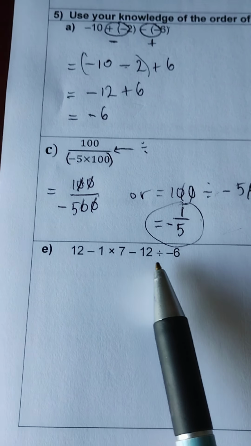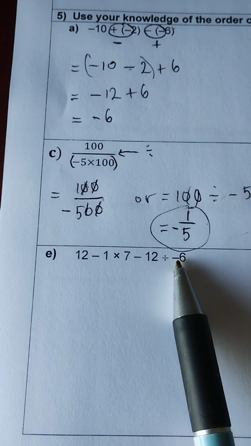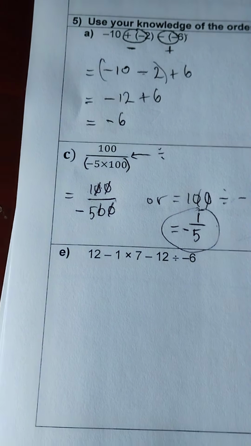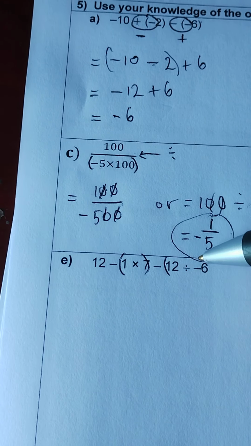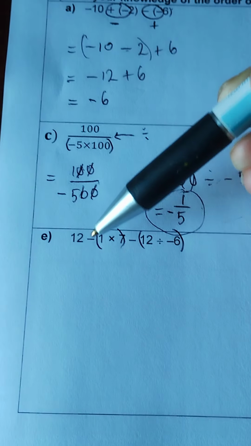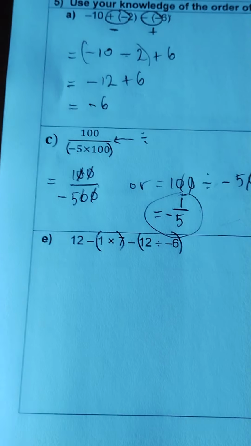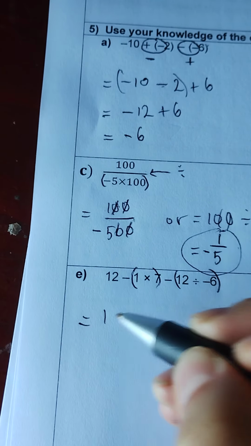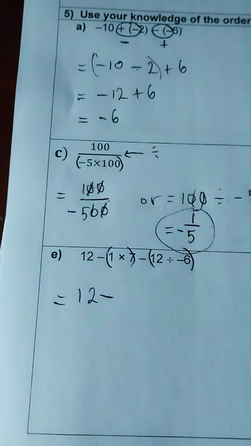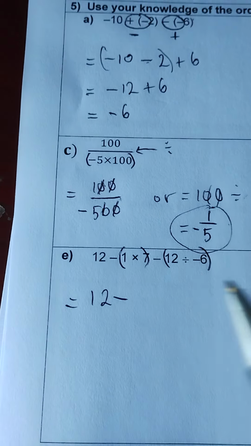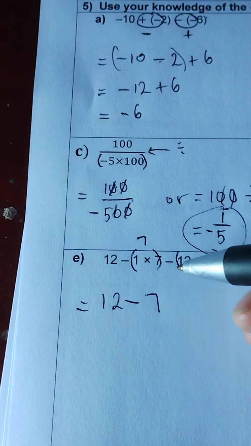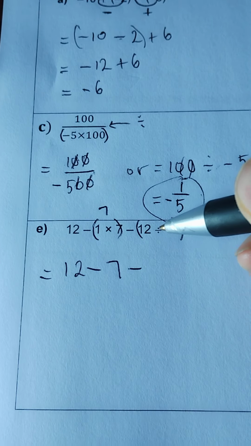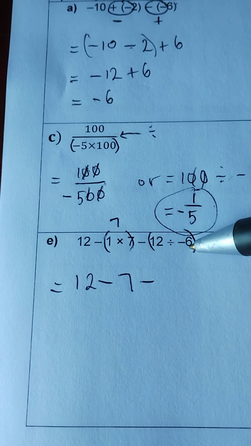Multiplication, subtraction, and division. Okay, that's a -6, but the operation is division. So we know with order of operations, multiplication and division must come before subtraction in this case. Now, I'm going to rewrite it. So 12, take away is still there. Now, what's 1 times 7? 1 times 7 is just 7. So 7 and then take away. And in this bracket, I've got 12 divided by a -6.